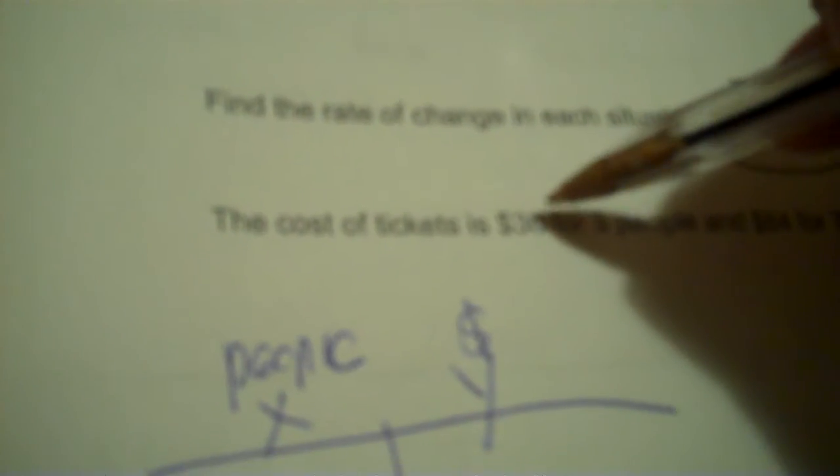Okay, find the rate of change in each situation. A table helps, so let's make a table. X, Y. Remember, Y is always money, and then people is X. Then we just put the numbers where they go. Cost of tickets is $36 for 3 people, so 36 with 3. $84 for 7 people, so 84, 7.